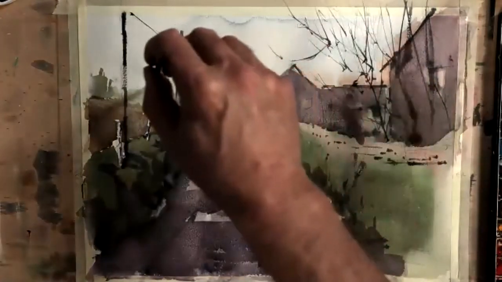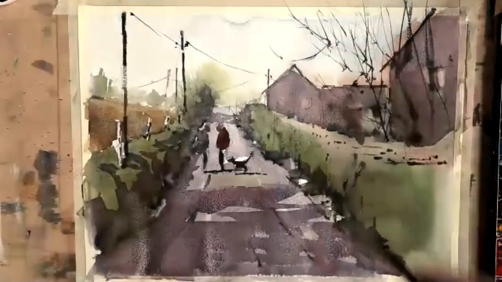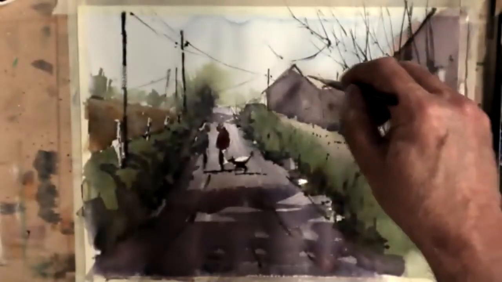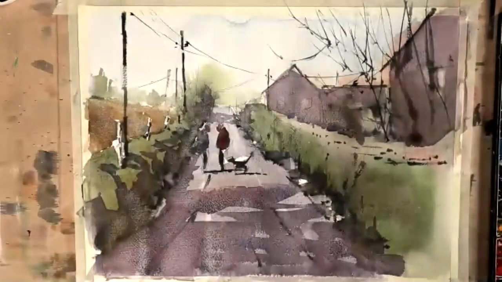And it's funny, it's like everything else. Once you've done it a few times, you develop your confidence. I don't hover over it for ages. I just say, right, I'm there, time to go. Off you go, in it goes, in goes the line. Perhaps one goes over to there, to another building. And I'll just finish this off with a bit of white gouache.